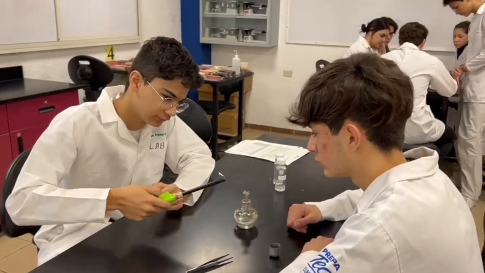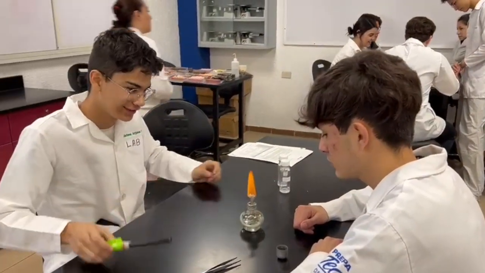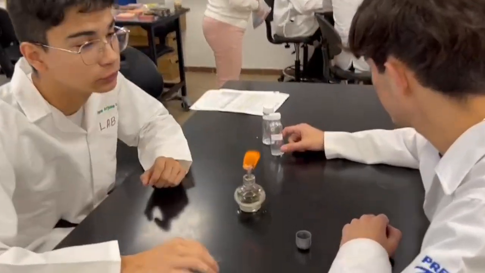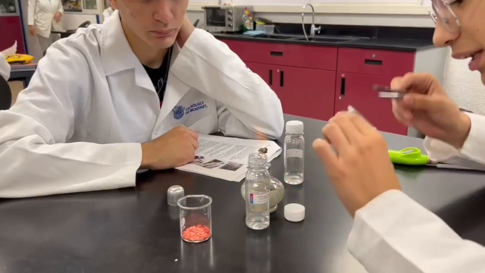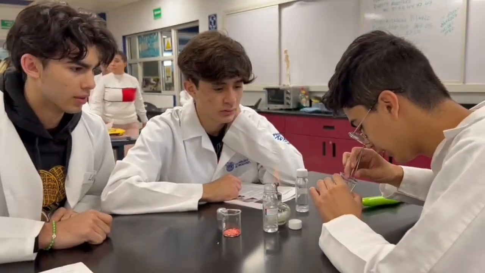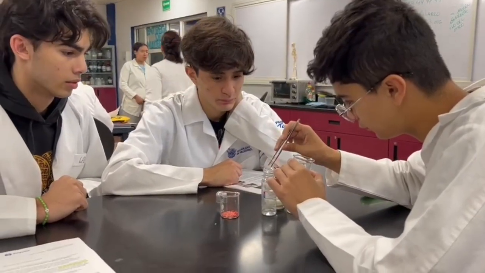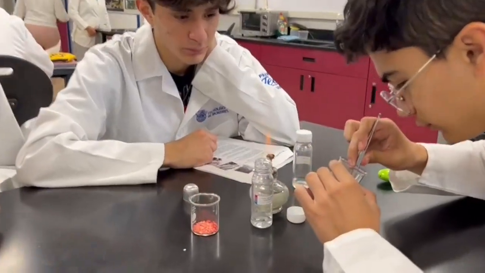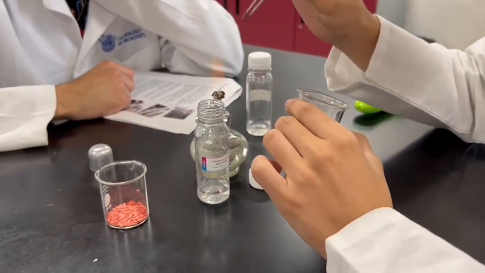Now I will be narrating the process of our experiment. We will start with the methodology. First of all, light up the candle. Now we started taking the seeds with the sterile forceps. We burn them a little bit to sterilize them and place them in their respective flasks with the culture medium for plants.